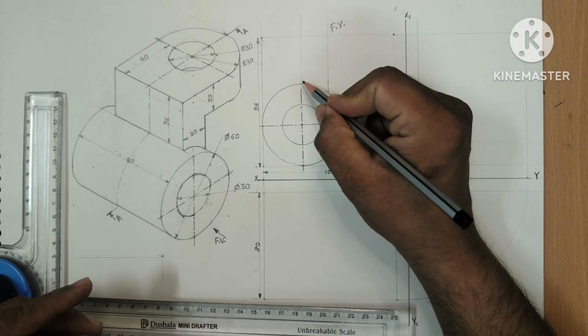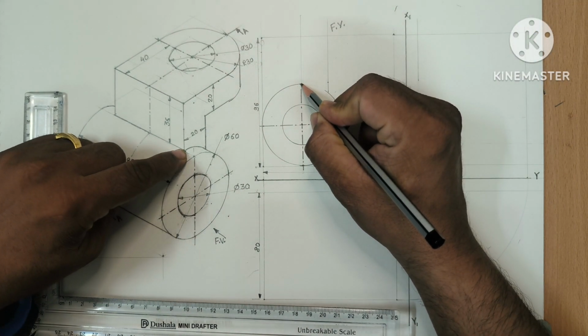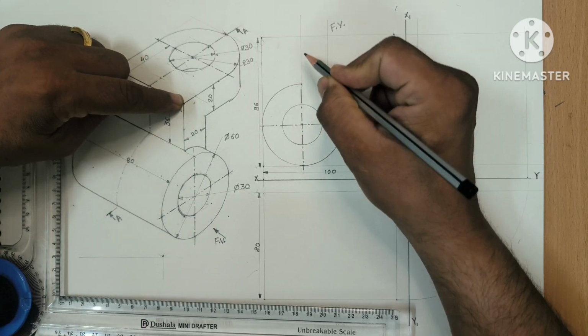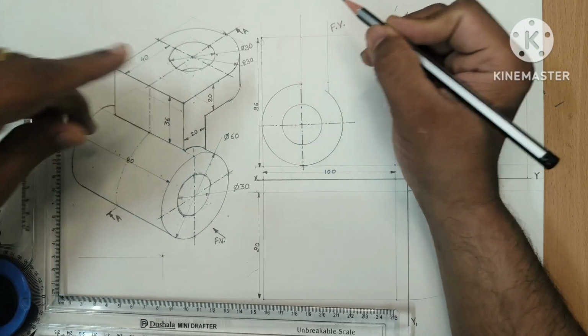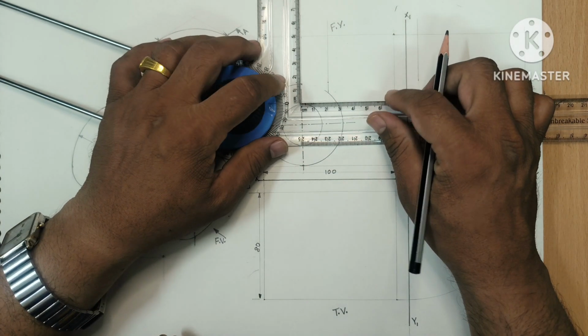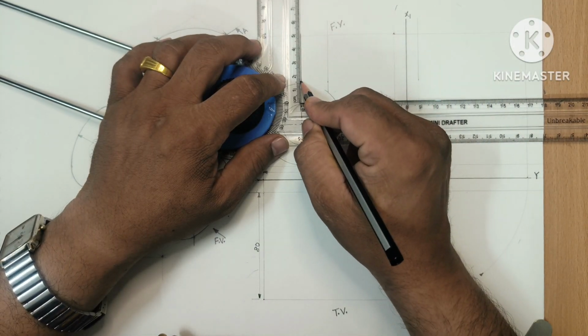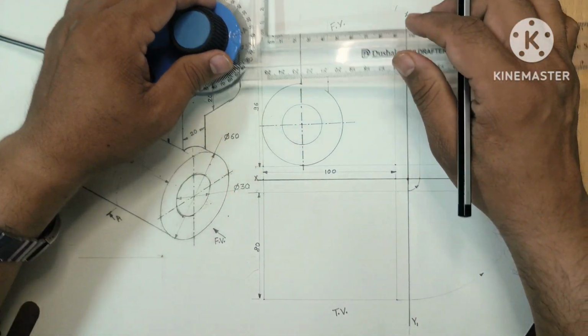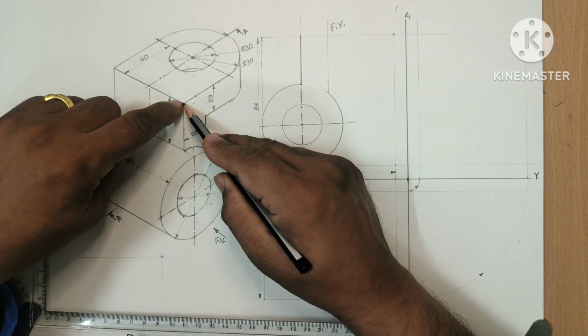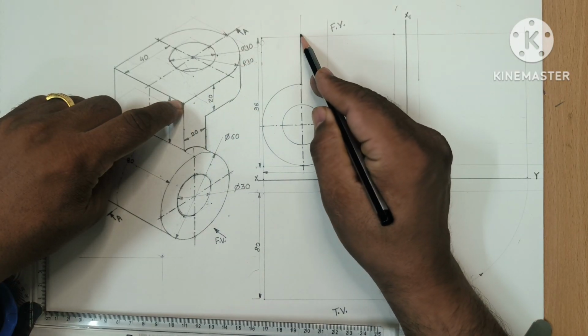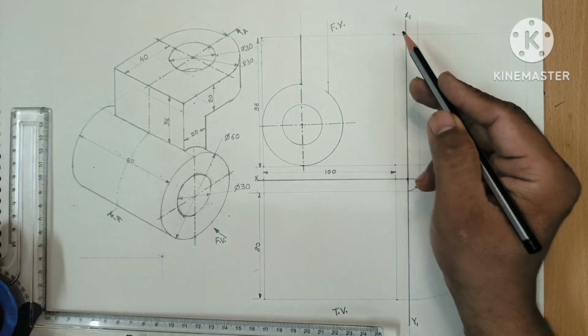From this point, the distance up to this one is 36. Hence I will draw the continuous line. Then from this towards the right, continuous line.